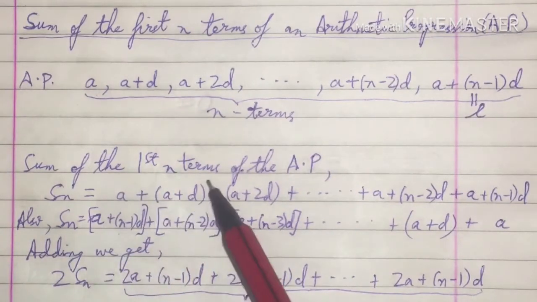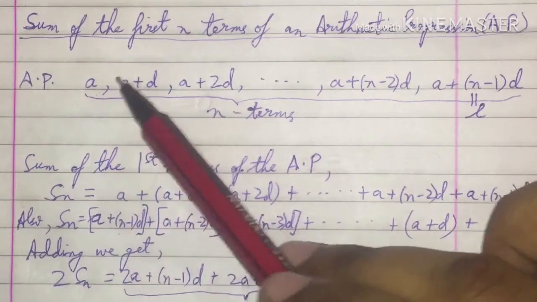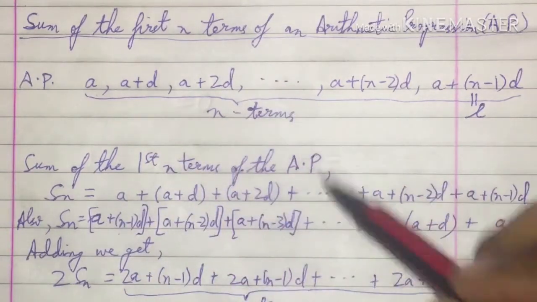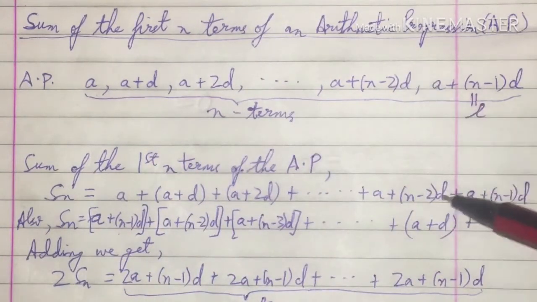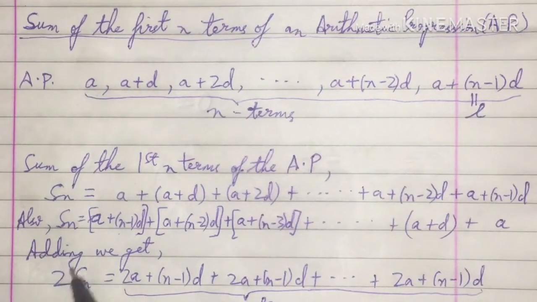Now the sum of the first n terms of the AP will basically be Sn equals a plus (a plus d) plus (a plus 2d) plus dot dot dot plus (a plus (n minus 2)d) plus (a plus (n minus 1)d). Now we can also write Sn by reversing the order. So basically start with the last term, a plus (n minus 1)d, plus a plus (n minus 2)d, plus a plus (n minus 3)d, plus dot dot dot plus (a plus d) plus a, just the reverse of the above.